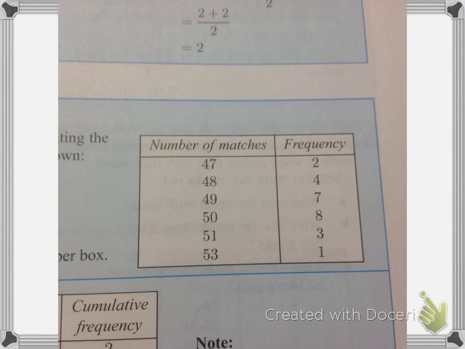Okay, and so I want to find the mean, mode, and median and the standard deviation of this data, but let's look at this table. It says that I have 47 twice, and I have 48 4 times, and 49 7 times. This is what we call a frequency chart.